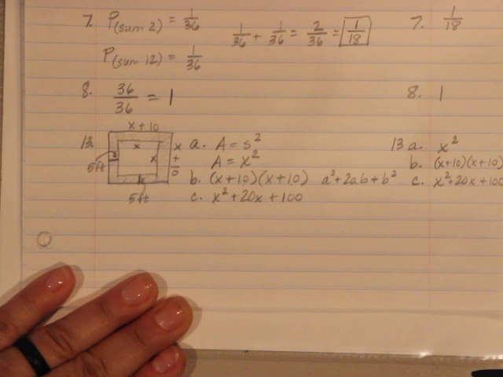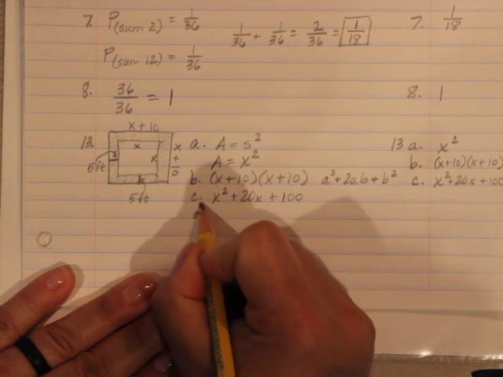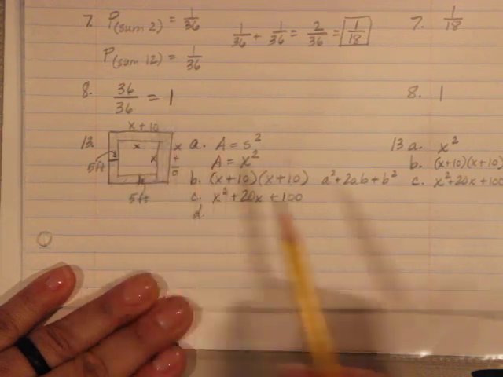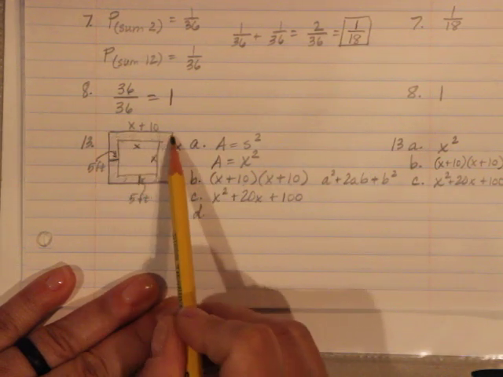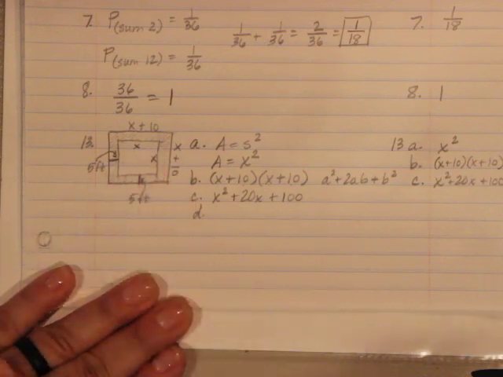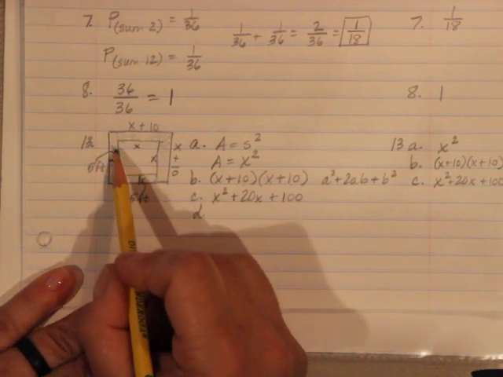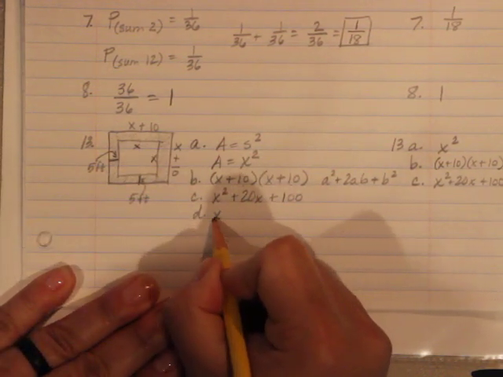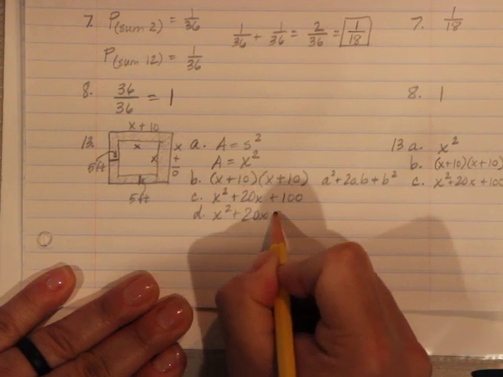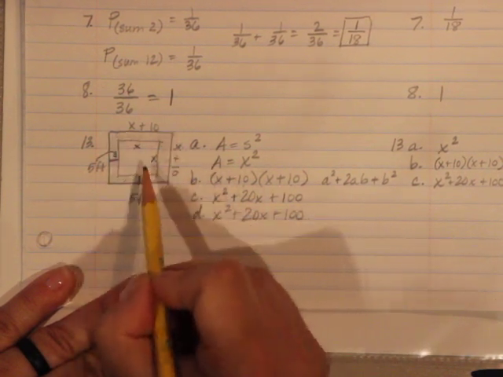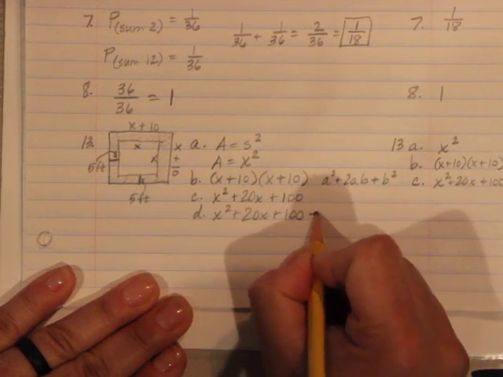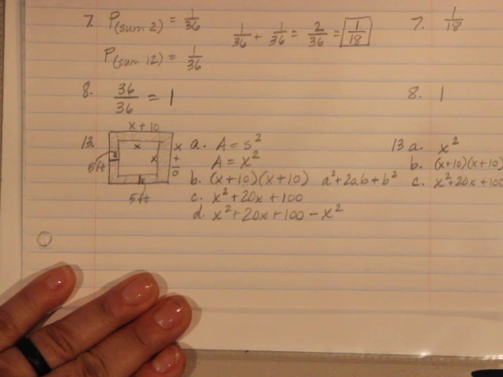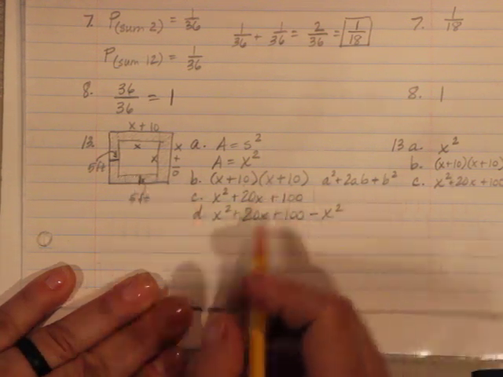Finally then, for letter D, they want an expression of the area of the shaded region, just this little thing out here. So basically what I need to do is the area of the whole big square, and I need to subtract out the area of the smaller square, and then I'll end up with what's left over, what's in that shaded region. So here's the area of the big square, that's what I just did, x squared plus 20x plus 100, that's the big one. Subtract out what's here in the center, minus x squared, that's what was in the middle, and I will get an expression for the area of what's left over, which is in that shaded region.